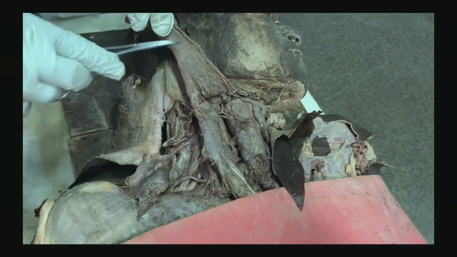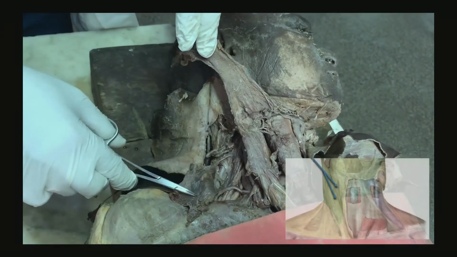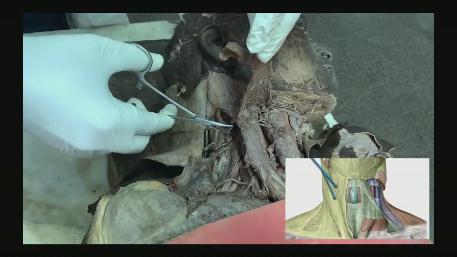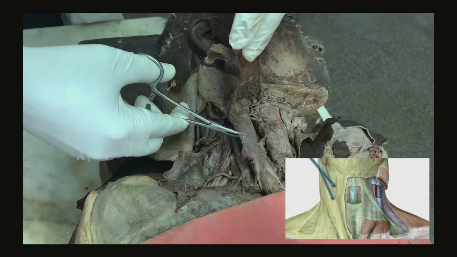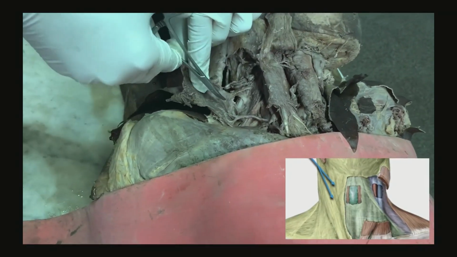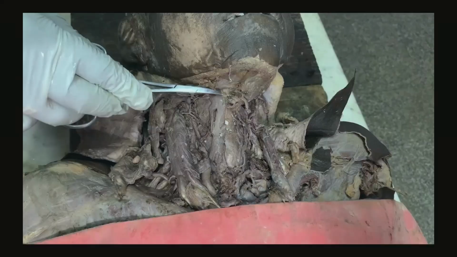As we reflect that, we have the investing layer of deep cervical fascia, which stretches between two muscles, sternocleidomastoid and trapezius. So as you can see here, the second layer is the investing layer of deep cervical fascia, which extends between the sternocleidomastoid and trapezius muscle.